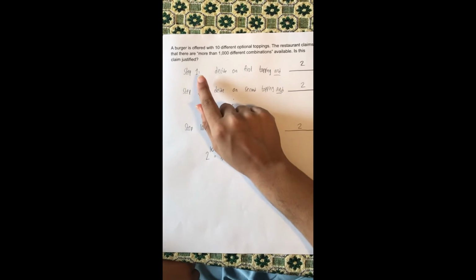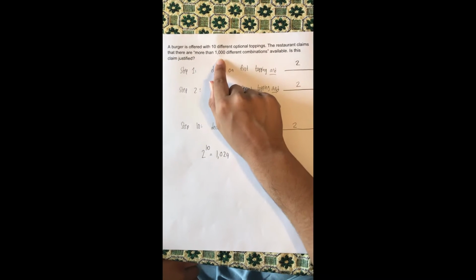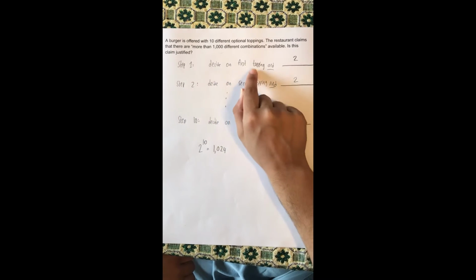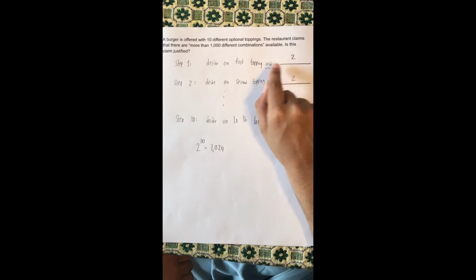In the second problem, a burger is offered with 10 different optional toppings. The restaurant claims that there are more than 1,000 different combinations available. Is this claim justified? In step 1, we decide on the first topping and whether to accept or to reject it. There are two possible ways, since we can either accept it or reject it.